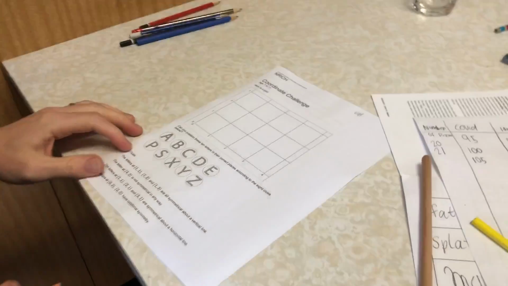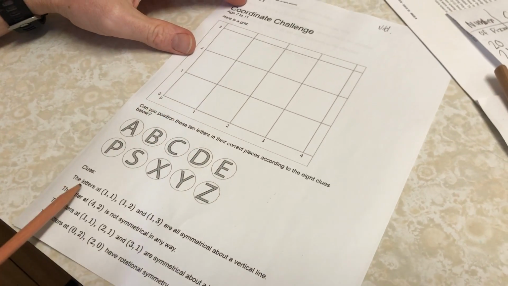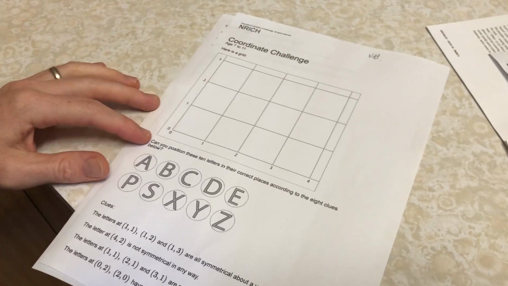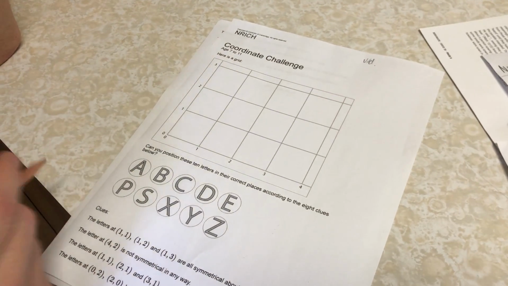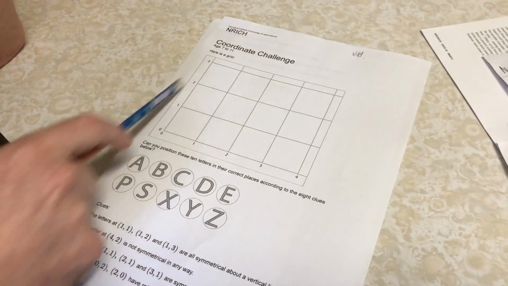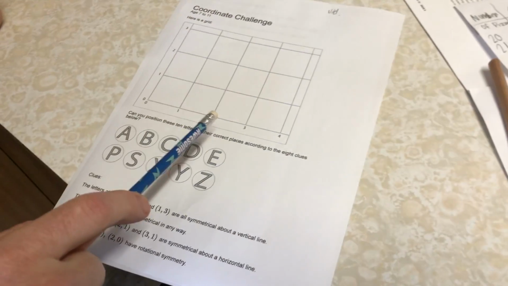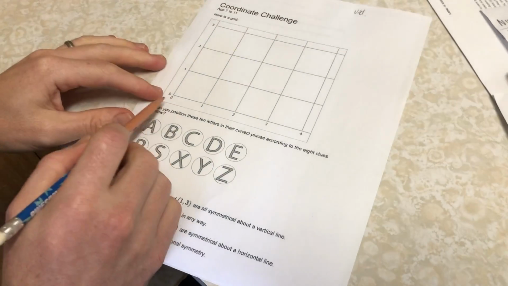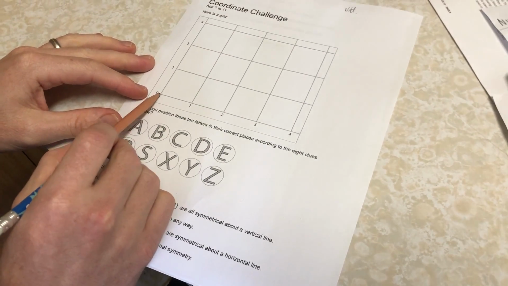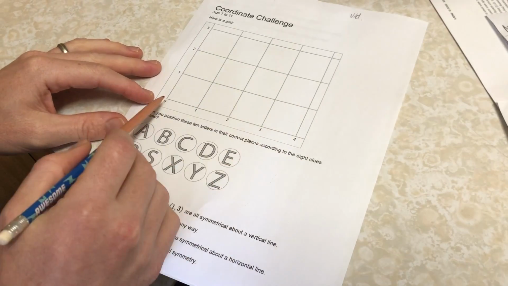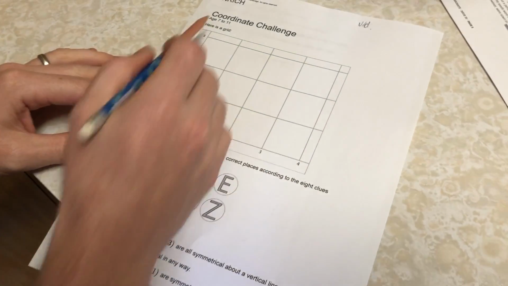Okay, so there are some clues here. Now, a couple of things. You might want to print this out. You might want to work on it in your book and just draw up one of these grids in your book. If you do, make sure you get that 0, 0 point in the corner, and then each of the axes extends out from there.